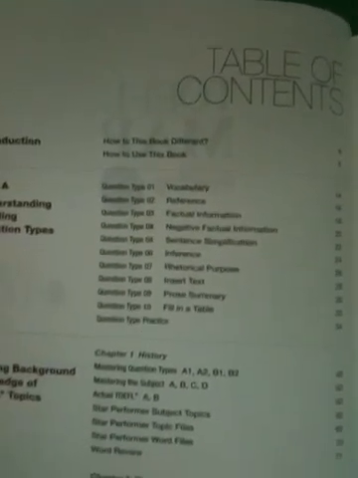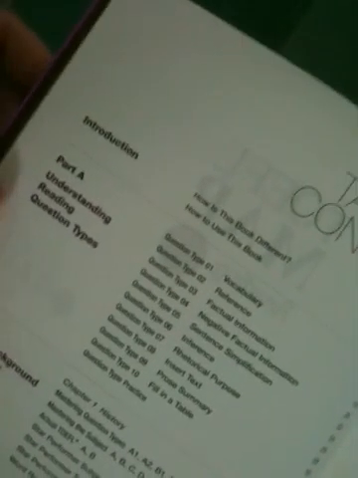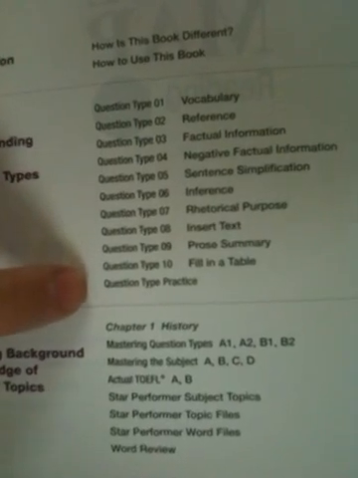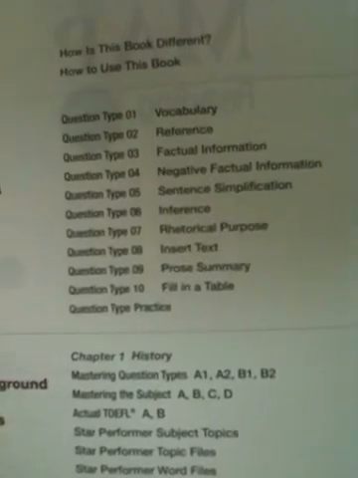Now, Part A is entitled Understanding Reading Question Types. What this part does is it explains each of the 10 types of questions right here.